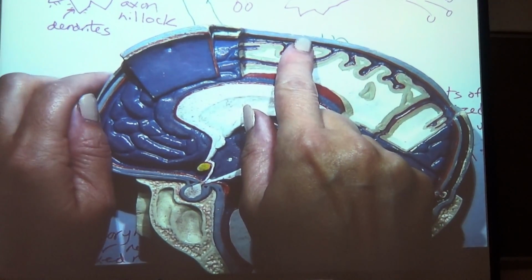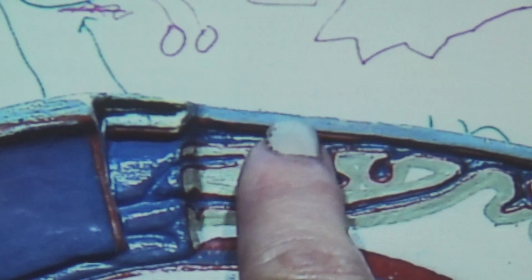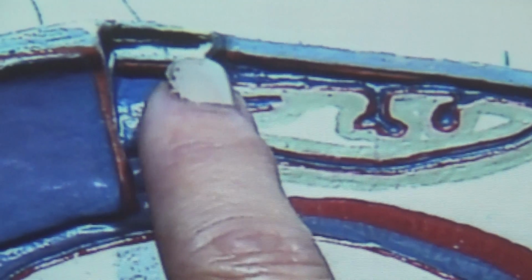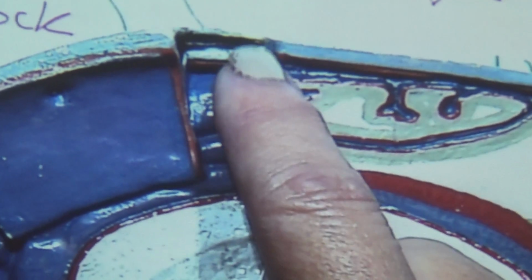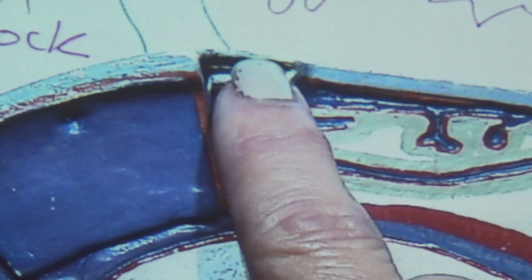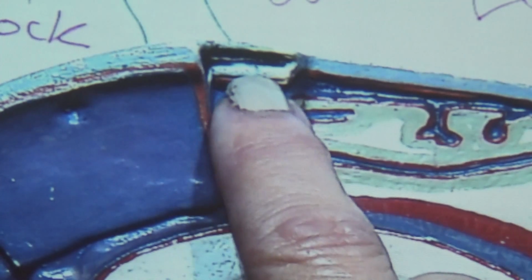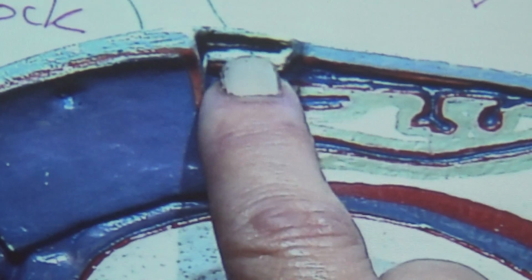Now there are two layers to it, which you can sort of see if you have really good eyes. These are a slightly different color on the outside and the inside, but you can really see it where they just kind of split it apart. In the body it wouldn't be split apart this widely, but here on the model they split it apart so you can see the outside layer and the inside layer. The outside layer is called the periosteal layer. And then the inside layer is the meningeal layer.